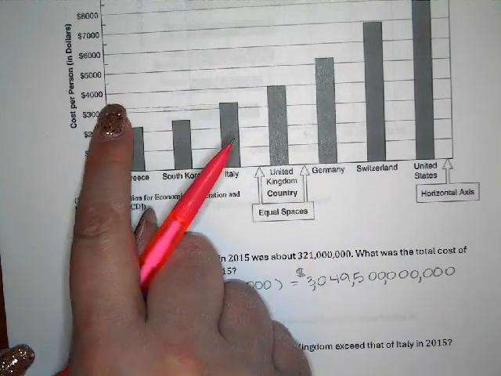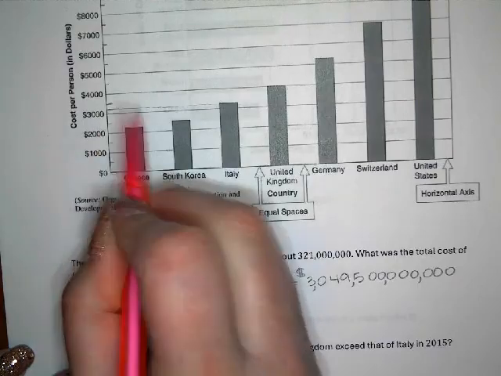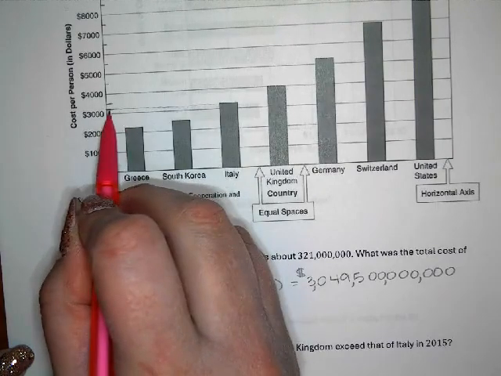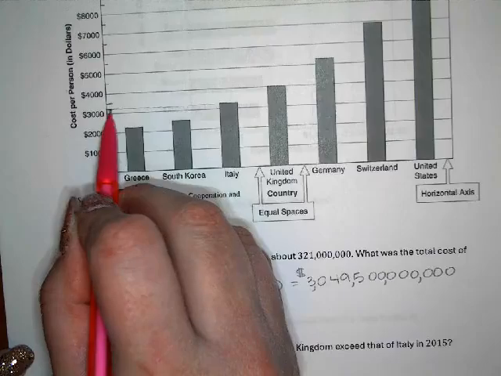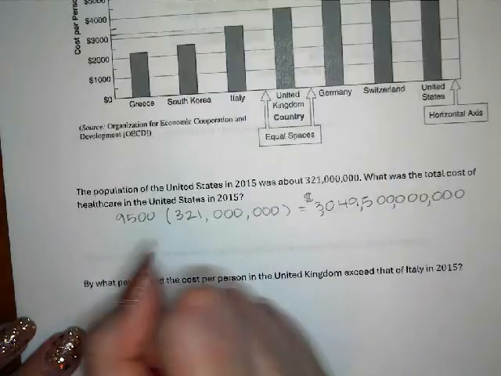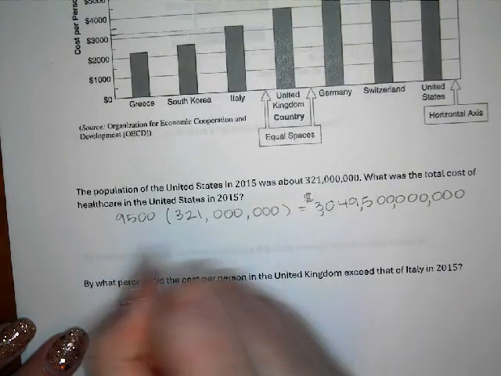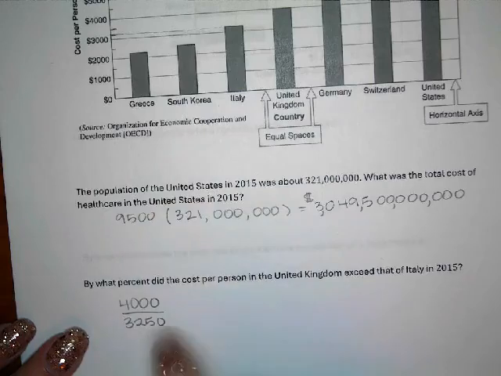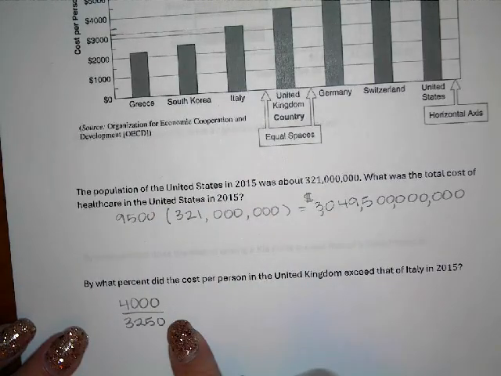So if this is 3,500 right here, then halfway would be about 3,250. So I'm going to say 4,000 divided by 3,250.